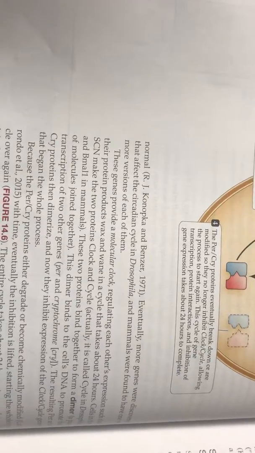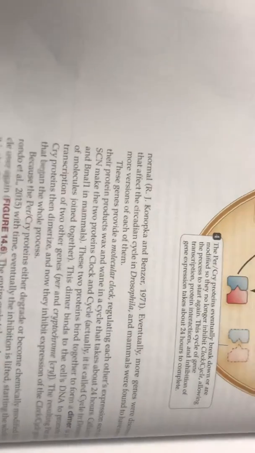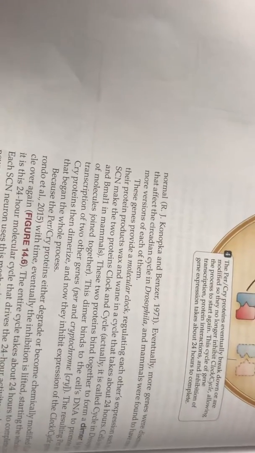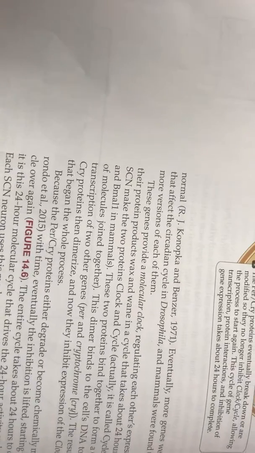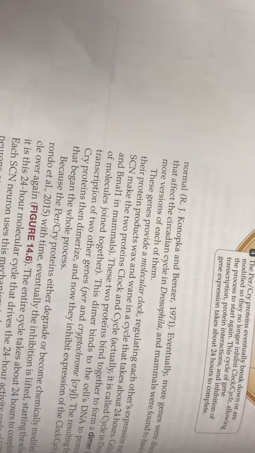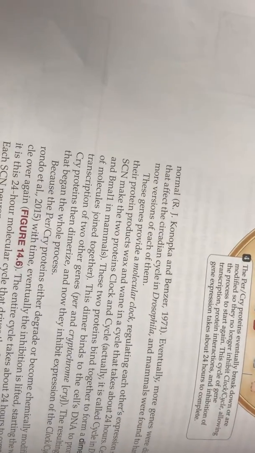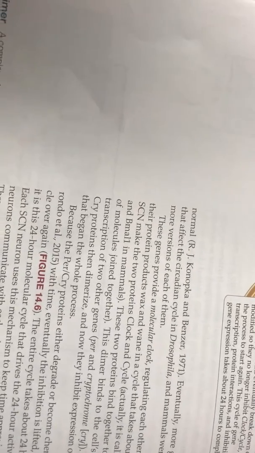Cells in the SCN make two proteins, clock and cycle, BMAL1 in mammals. These two proteins bind together to form a dimer, which then binds to the cell's DNA to promote the transcription of two other genes, PER and CRY. The resulting PER-CRY proteins then dimerize and now inhibit expression of the clock cycle genes that begin the whole process.